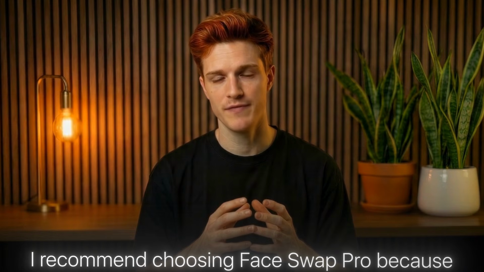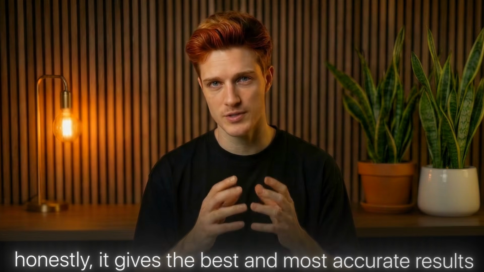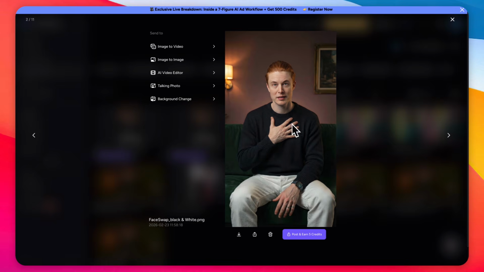I recommend choosing Face Swap Pro because honestly, it gives the best and most accurate results. Then just hit generate. Within a second, your image will be face swapped. And as you can see, the image face swap works really well. The dress, hairstyle, and outfit all stay the same. Only the face changes, which makes it look clean and realistic.